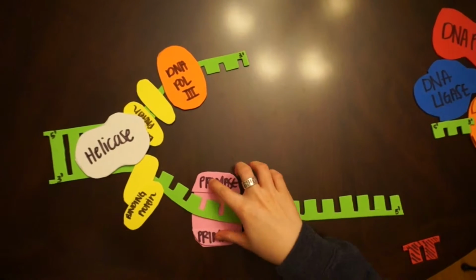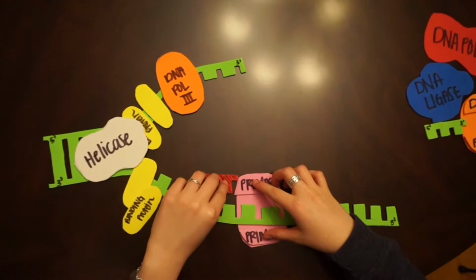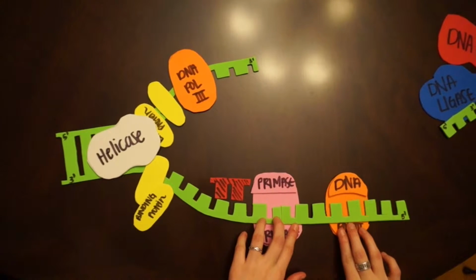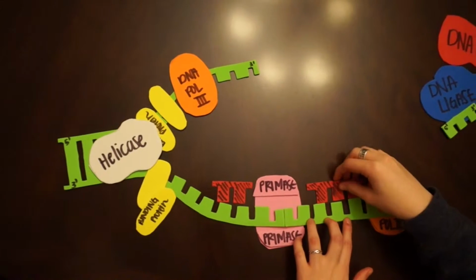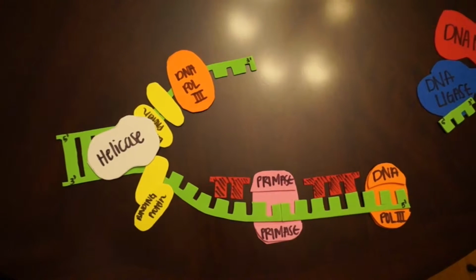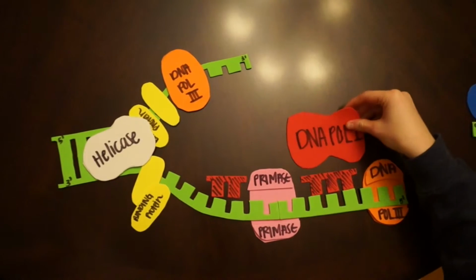Primase begins synthesis of the RNA primer for the 5th Okazaki fragment. Then, DNA polymerase III completes synthesis of fragment 4. When it reaches the RNA primer on fragment 3, it will detach and begin adding DNA nucleotides to the 3' end of the fragment 5 primer in the replication fork.